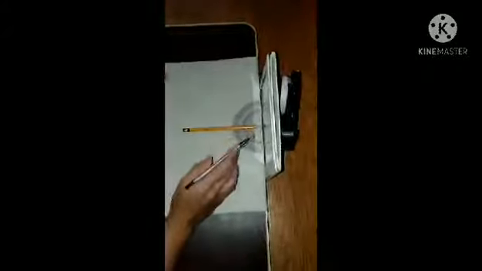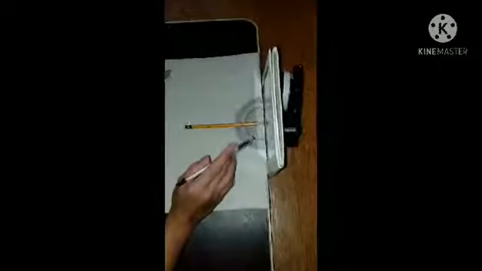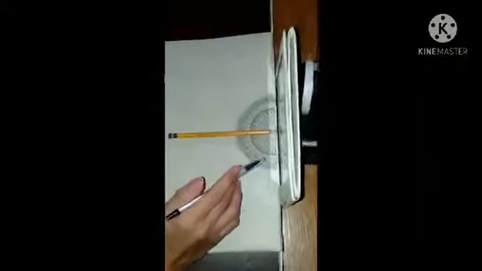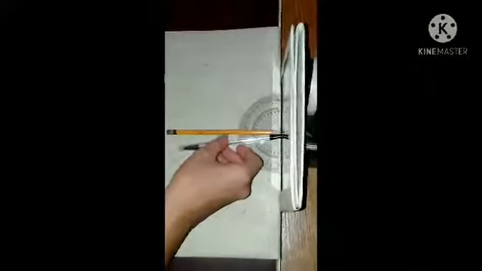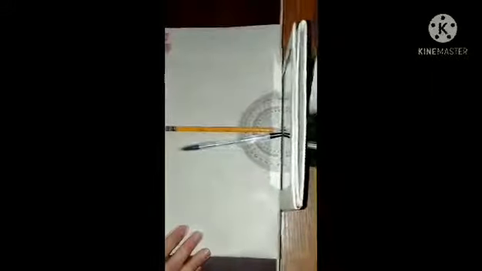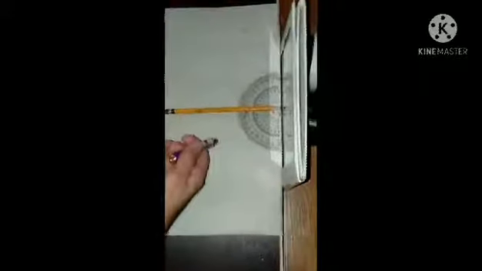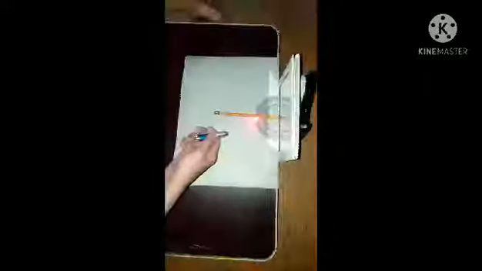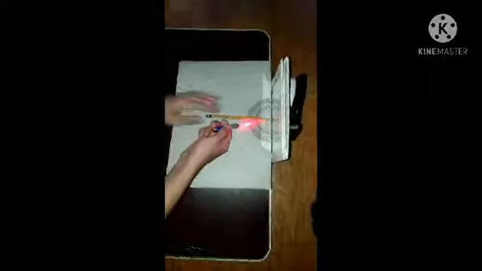We got the 10 degrees because when you subtract 80 degrees, which is the incident ray, from 90 degrees, the answer is 10 degrees, which is our angle of incidence. So our incidence ray is 80 degrees.